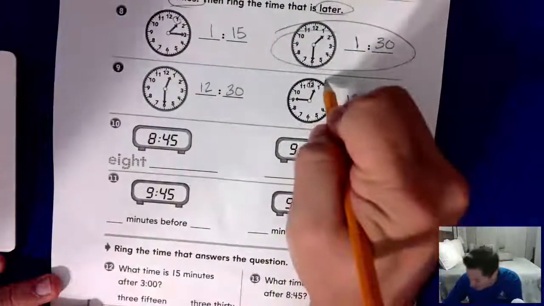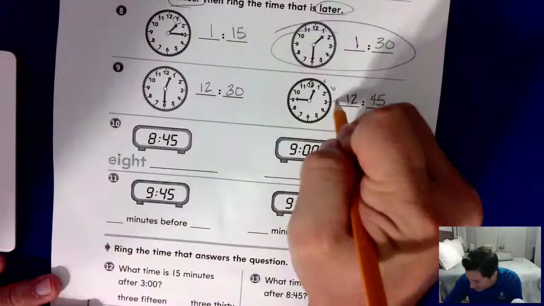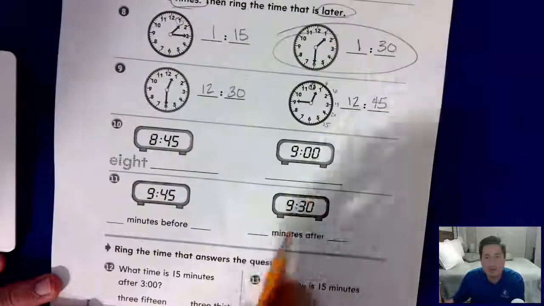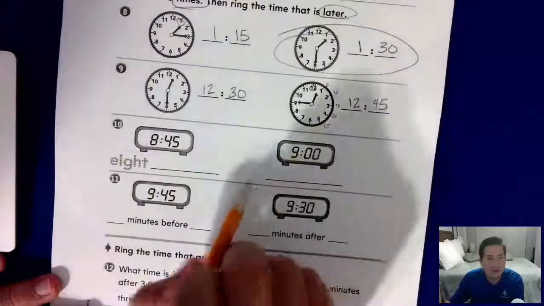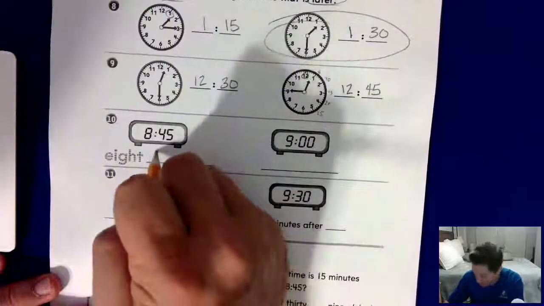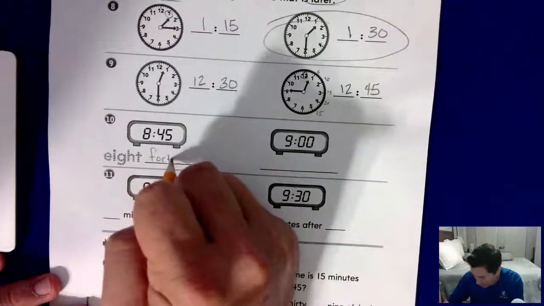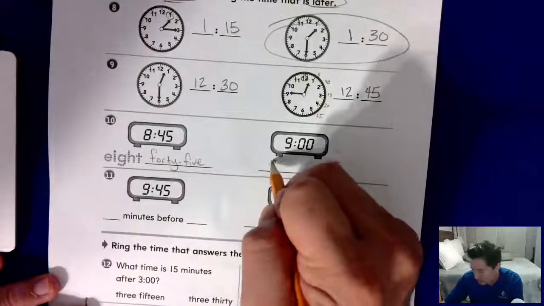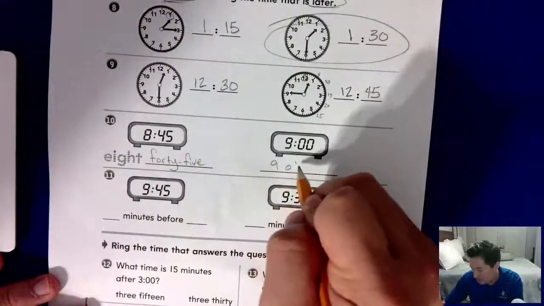You can count like this, 5, 10, 15, 20, 25, whatever's going to help you the most, and then you go all the way to 45. Alright, here we're writing it out. 8:45. This is 9 o'clock.